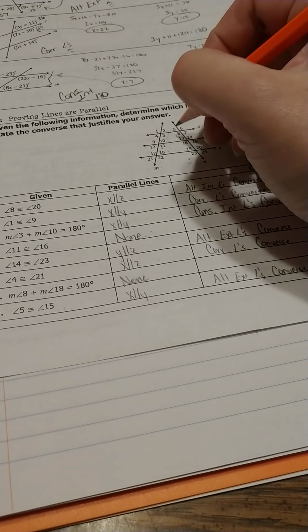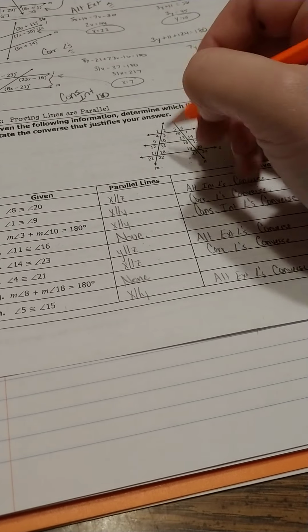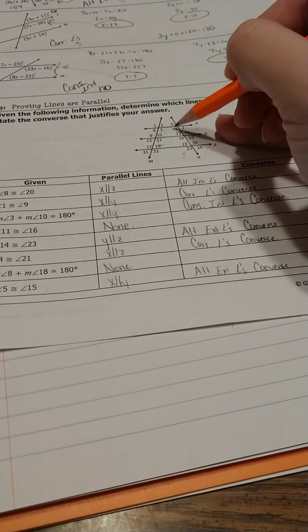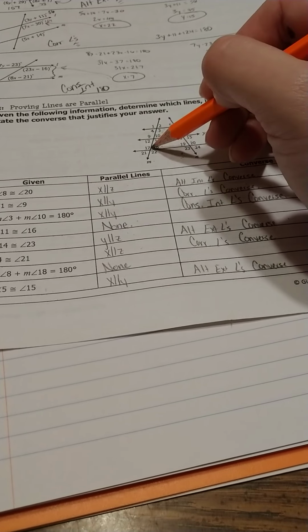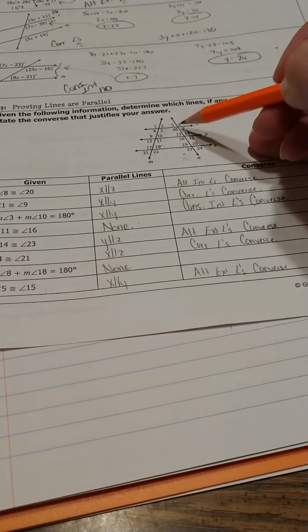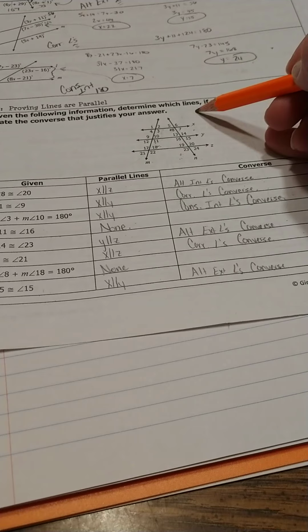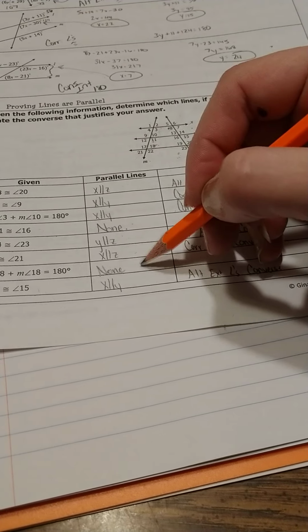G is 8. 8 here and 18 here. Those are on completely separate transversals, and I tried to get that through your head. If they're not connected by a transversal, it's a no-go, so that's a none.